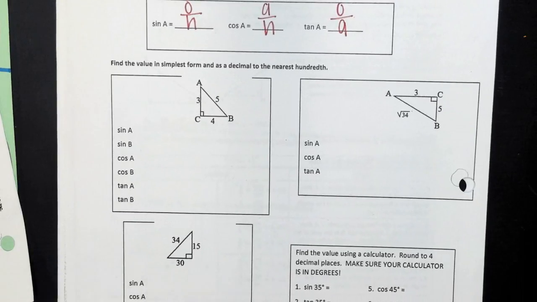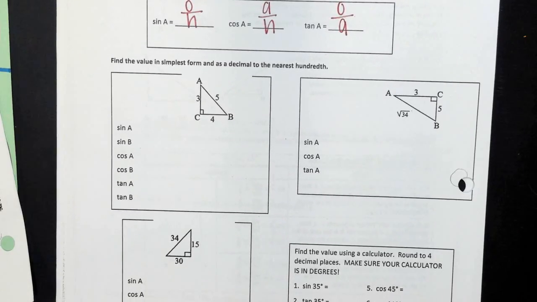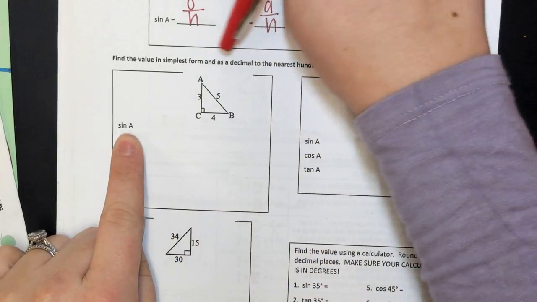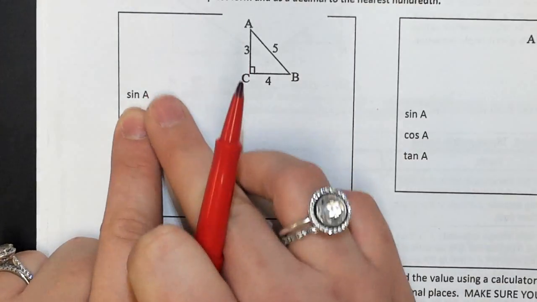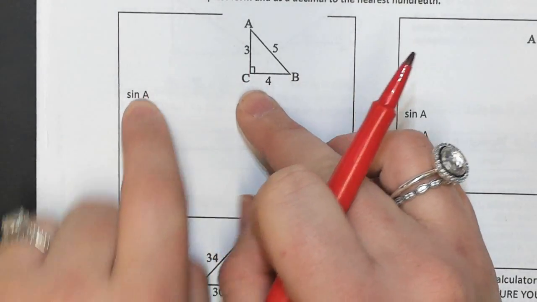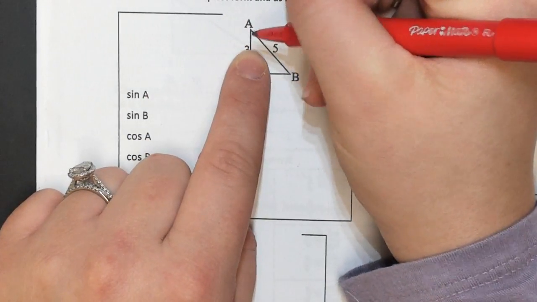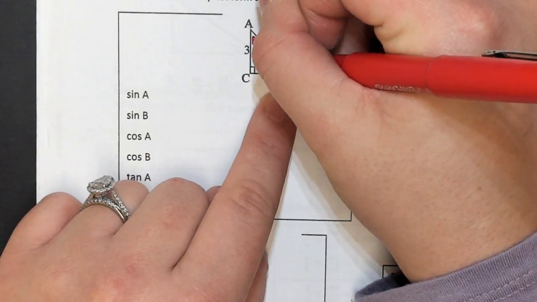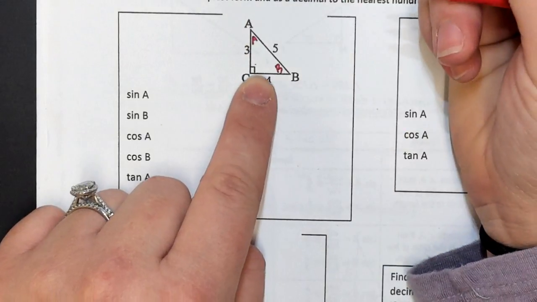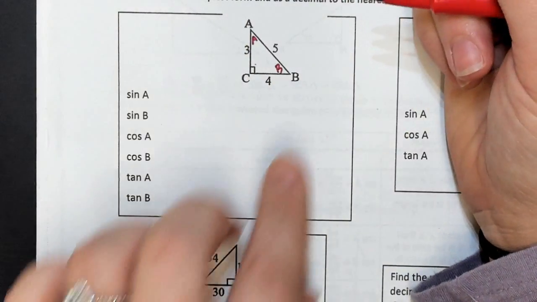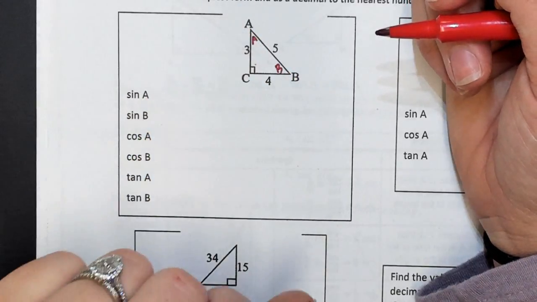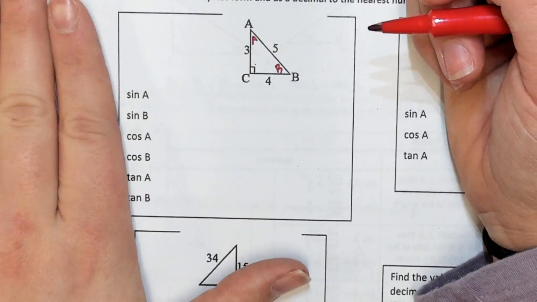Okay, so what I want us to practice doing, theta can be a number of things. In this case, theta is standing for A. So what does that mean? That means I need to find the sine of A. Well, A is wherever it is in that corner. So this is talking about A right here. This is talking about B, and then C is the 90-degree angle. I don't know what A and B are. I know it's 90. I don't know what these two are. That's why we need trig.